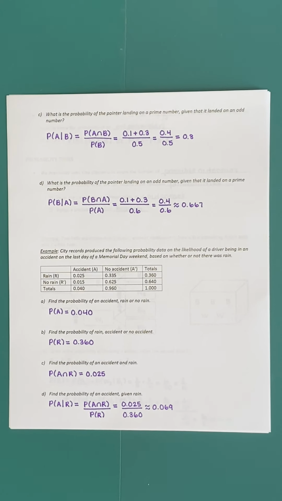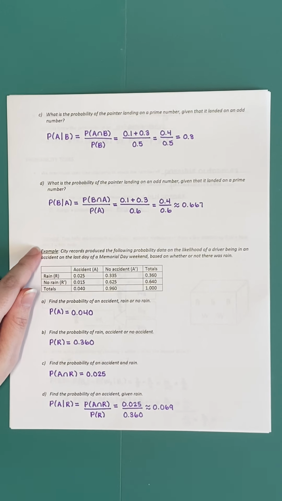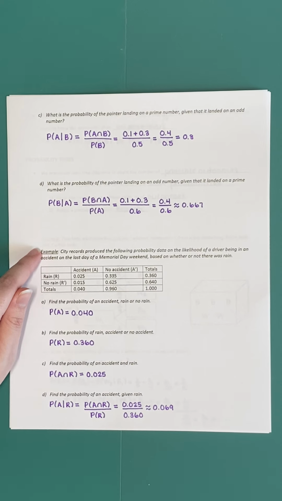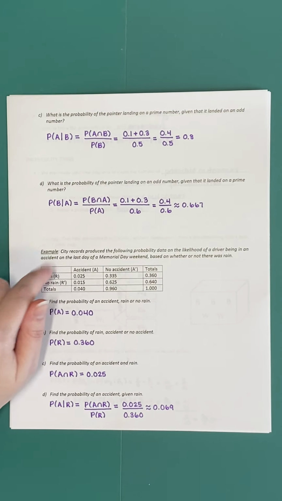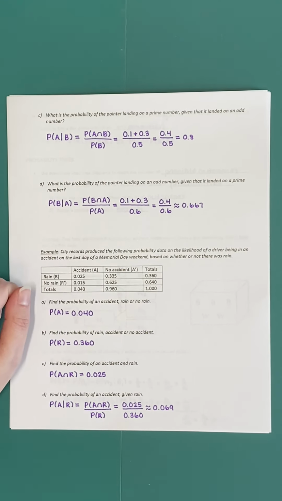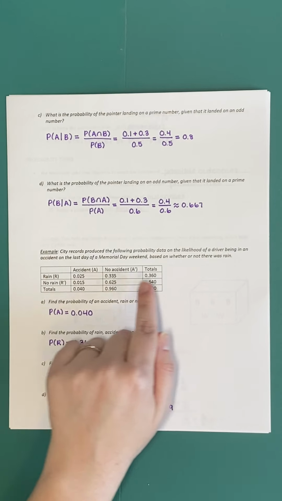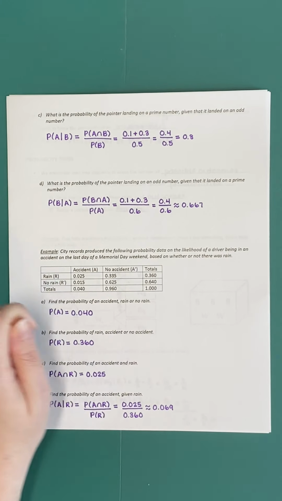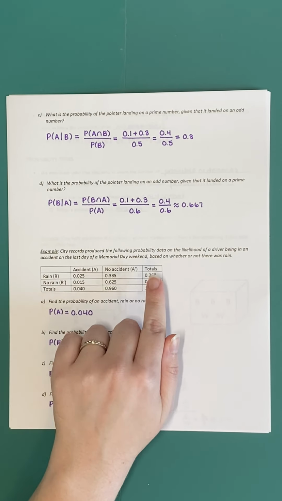Okay, let's look at another example. City records produce the following probability data on the likelihood of a driver being in an accident on the last day of a Memorial Day weekend based on whether or not there was rain. So in other words, was there an accident? Was there not an accident? Was there rain? Was there not rain? All the data for all the different combinations. Okay, so these are all considered to be probabilities. So how do we interpret a table like this?